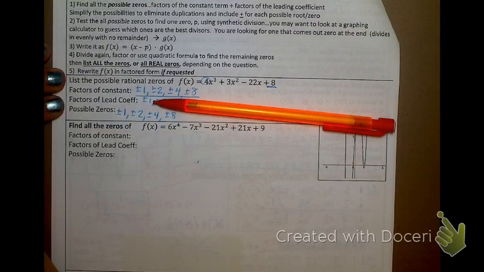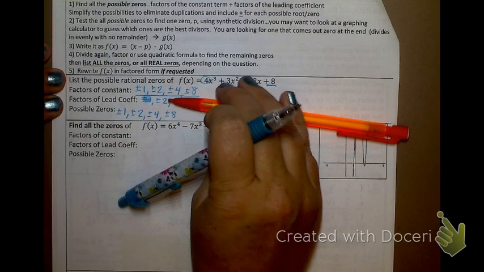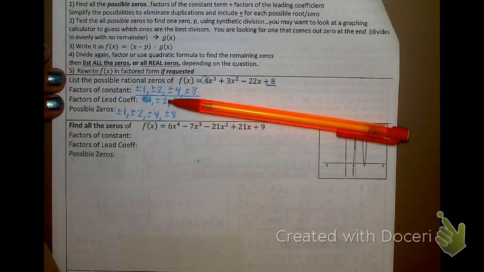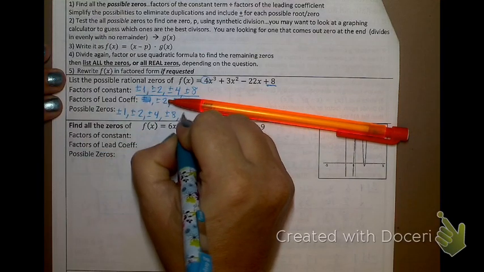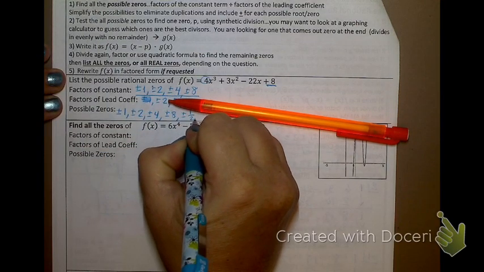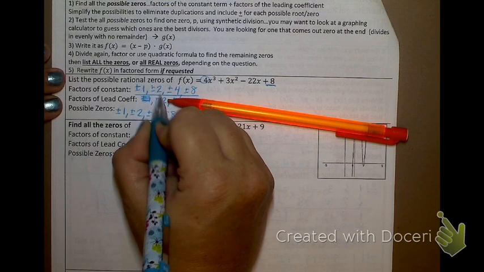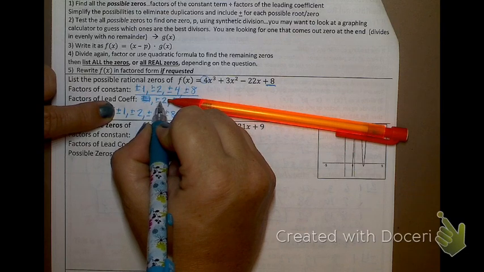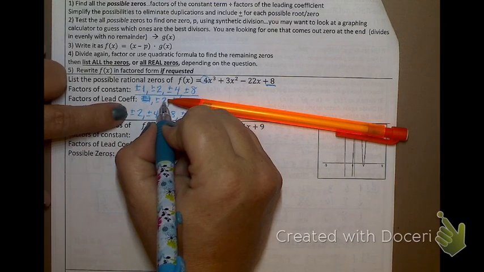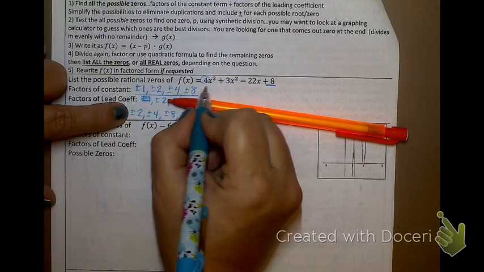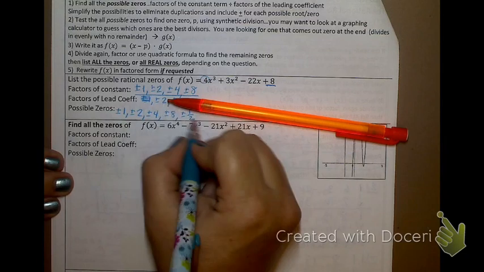Now that we've done that 1 denominator, let's set them up over 2. 1 over 2 is 1/2. 2 over 2, what is 2 over 2? 1, which is already on my list, so I don't need to add anything else. 4 over 2 is 2, which is on my list. And 8 over 2 is 4, which is on my list. So the only new one added there was the 1/2.